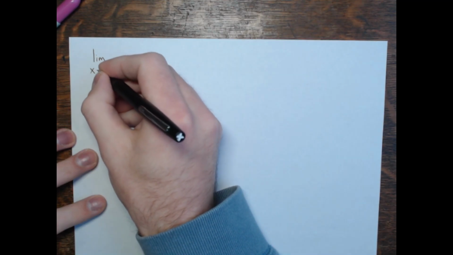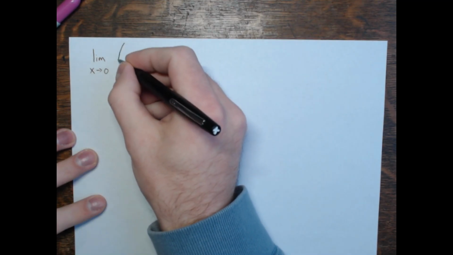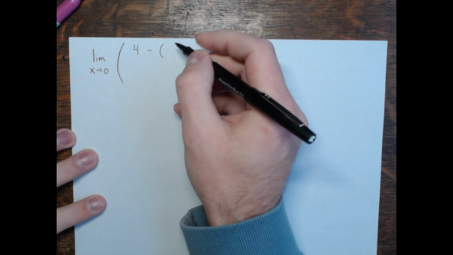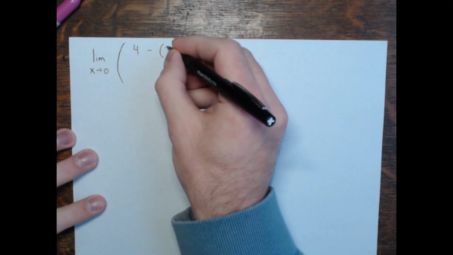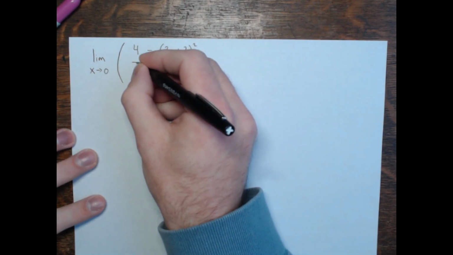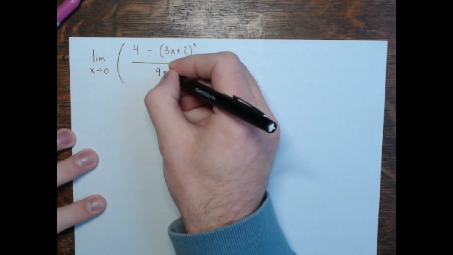So we got the limit as x approaches 0 of, and then your expression is 4 minus, and then up here you got 3x plus 2 squared, and then divided by 9x.